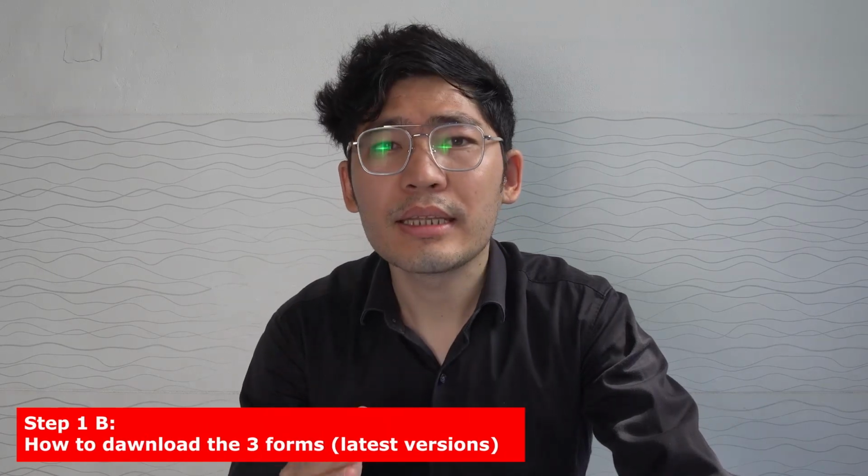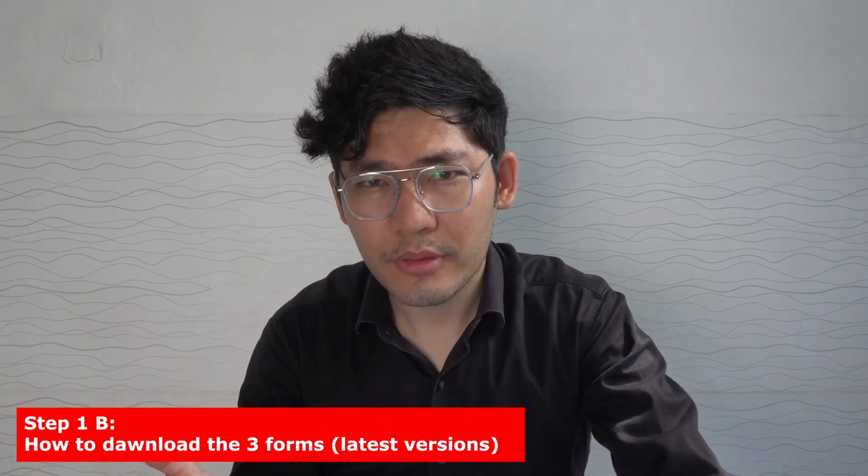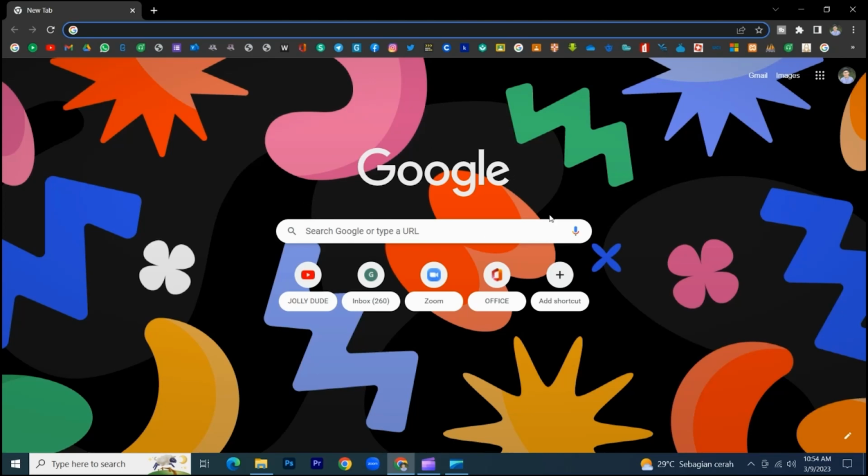Now that we know that we have to get Adobe Acrobat, the PDF reader first, now it's time to go and find where and how we can get the latest version of the three forms. So now I'm back in my Google Chrome. You can use any browser you want. So now we are going to download the latest version of the three forms.